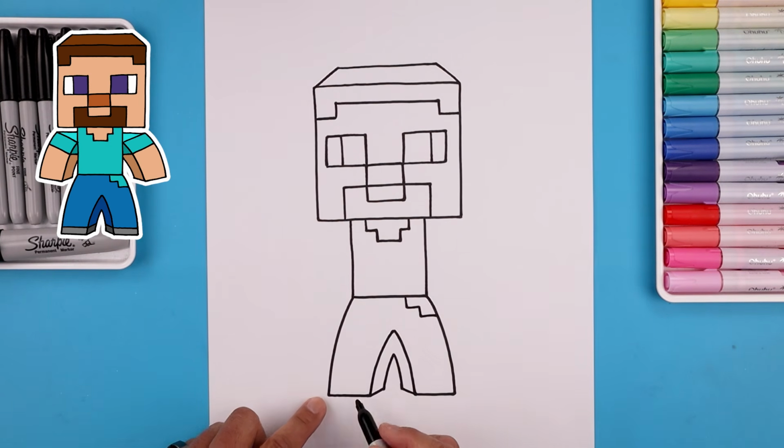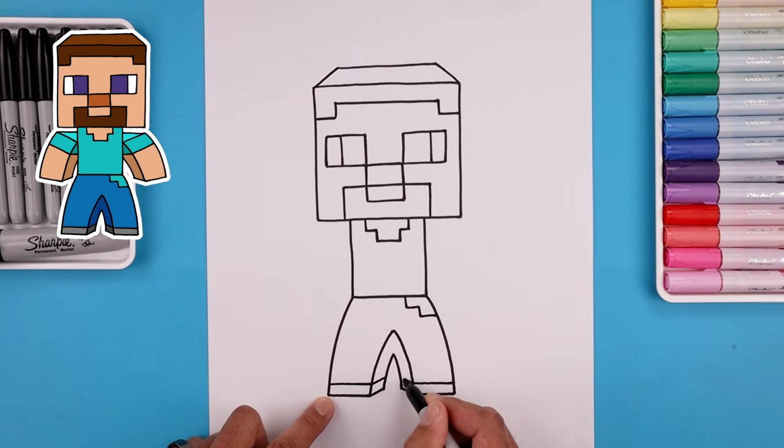And then along the bottom, we're going to separate the feet. We're going to step up, draw a straight line going across on both sides. And we're just going to angle this up and in along the inside of the legs.